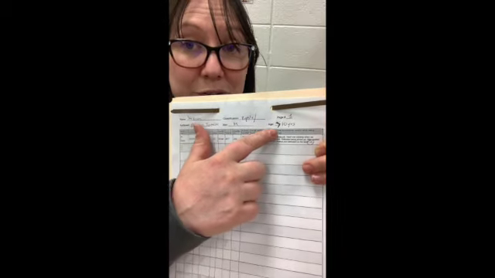His age, he is greater than 10 years old, and this is the first page. So then when I flip it, it gives me another spot for page number. When I flip it, I'm going to put page number 2.